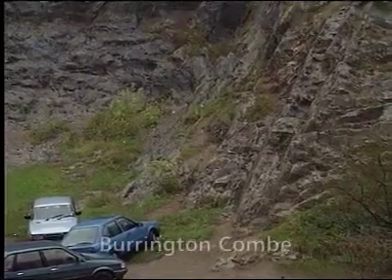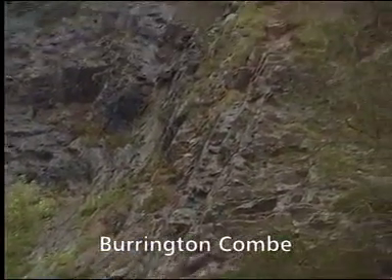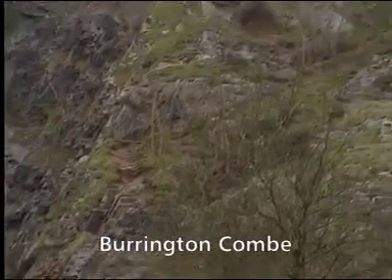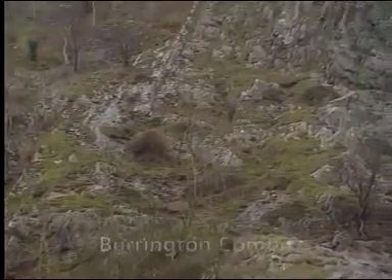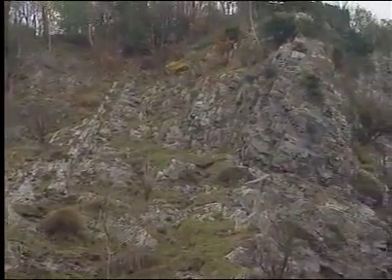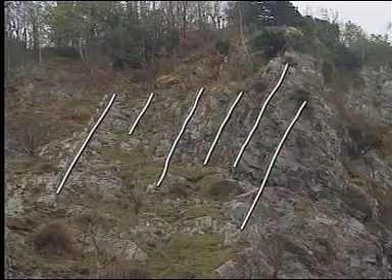Well, yes. Let's go over to the Mendips area south of Bristol and see what's there. Here we are in Somerset, on the north side of the Mendips, in Burrington Combe. Vast thicknesses of Carboniferous limestone dipping away to the north.